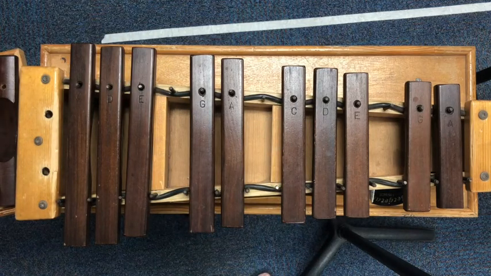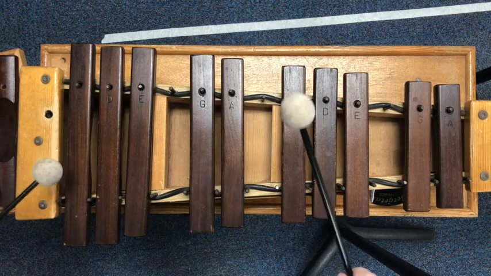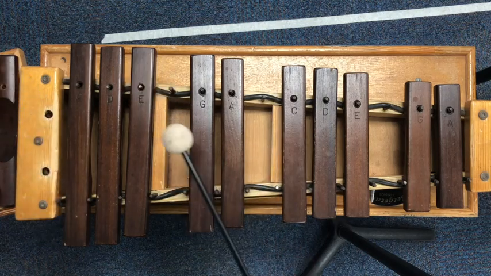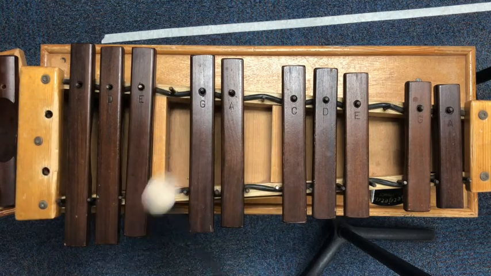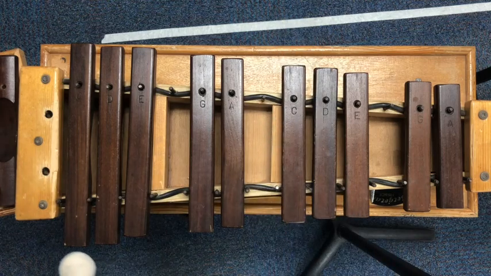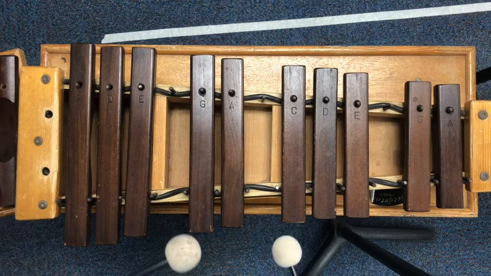Okay. But then this pattern will repeat. So on the repeat, you'll do everything the same, but at the end, instead of going C, C, G, you're just going to go C, C, and then a rest where the G would have been. Okay, so that will sound like this. I'm going to go through slowly, this time with the repeat.